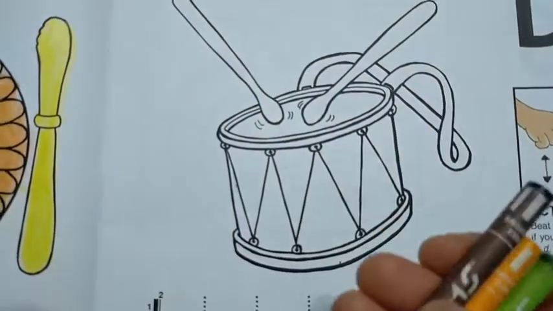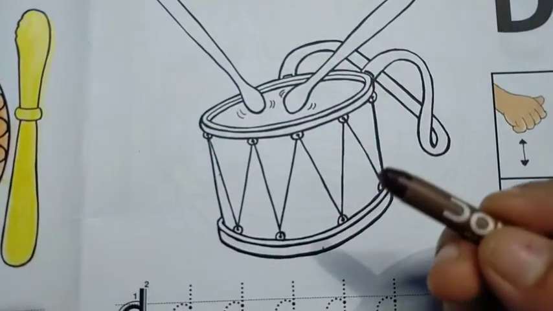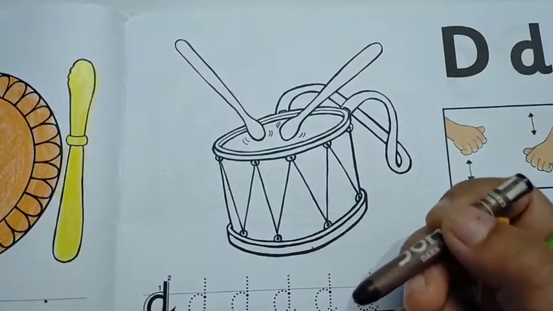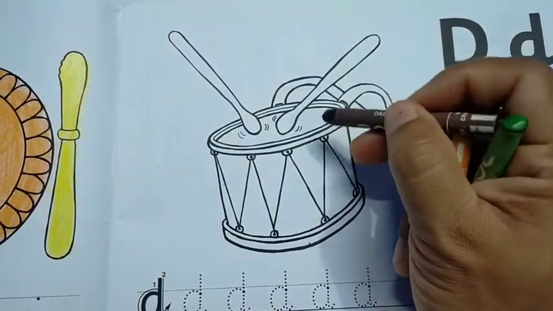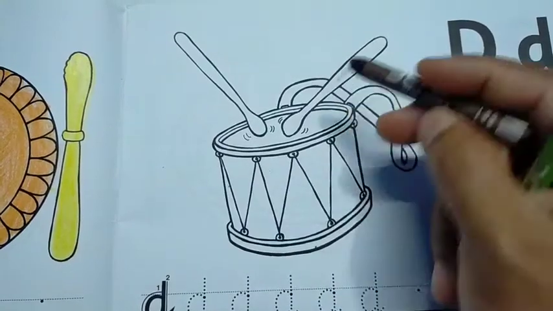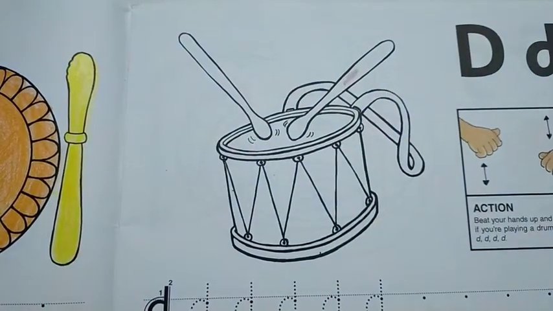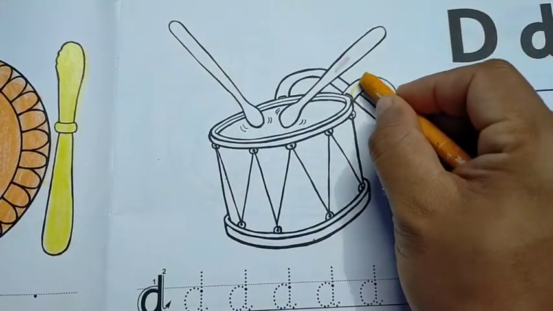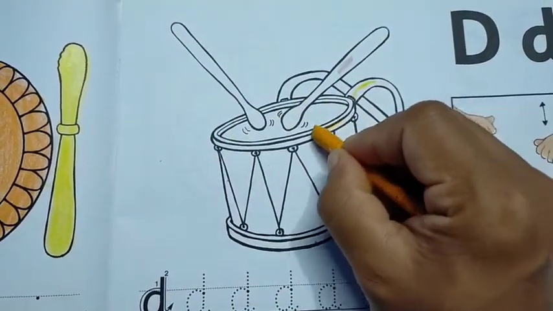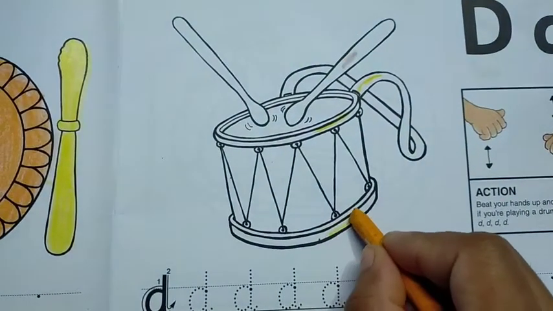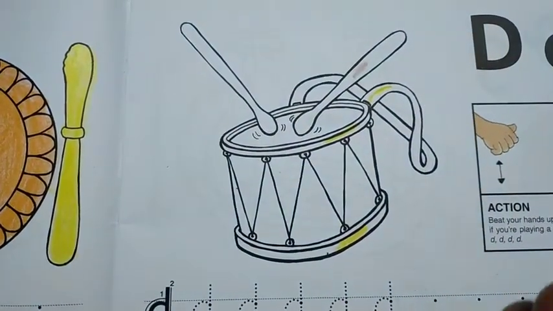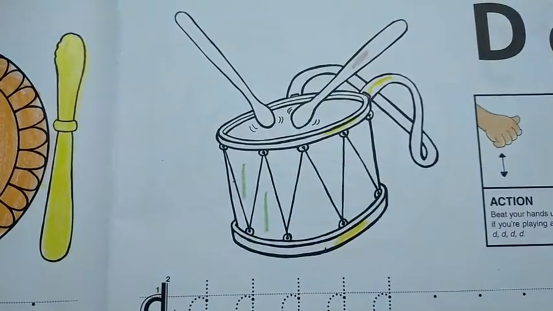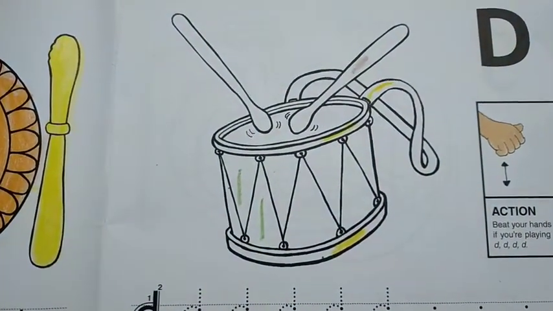So I have taken 3 colors here. I will do the brown color on the sticks. And then I will take this golden yellow on the straps and on the sides of the drum. And then I will take the green color on the drum sheet.